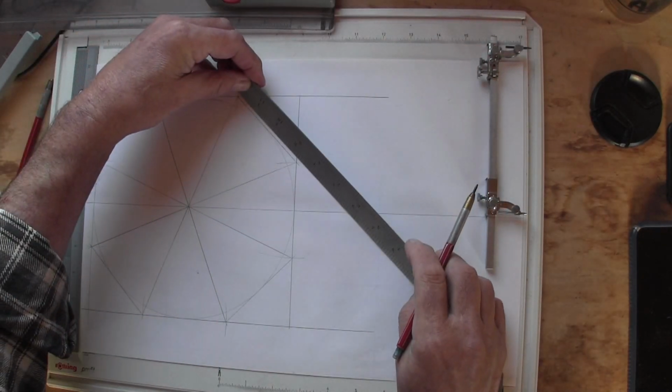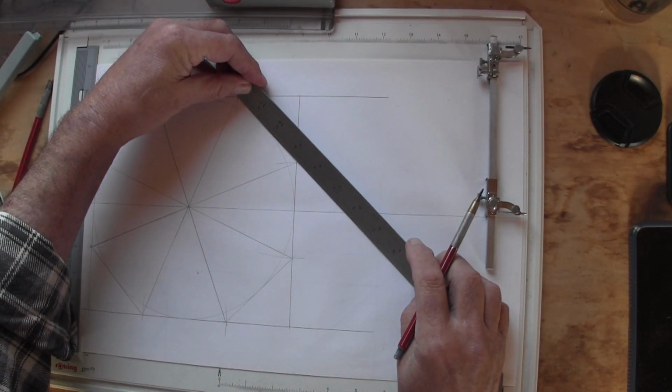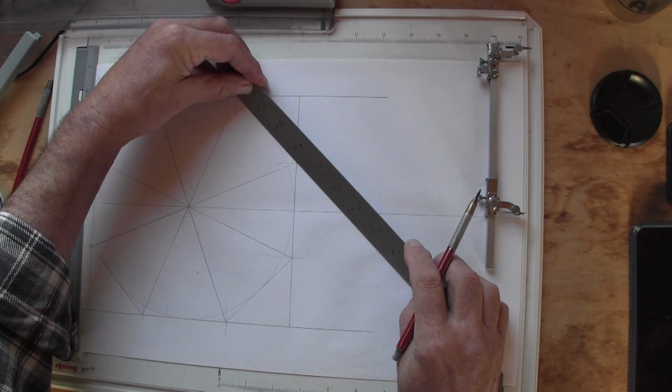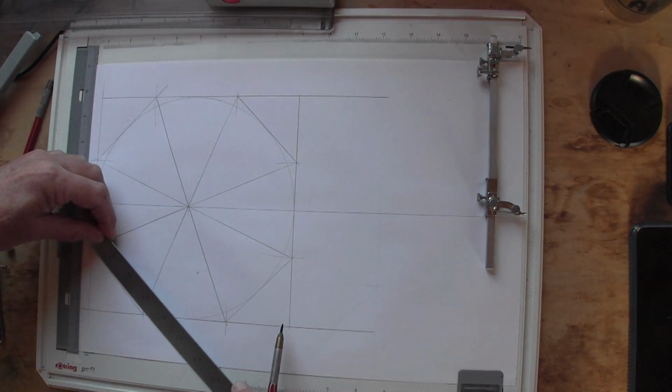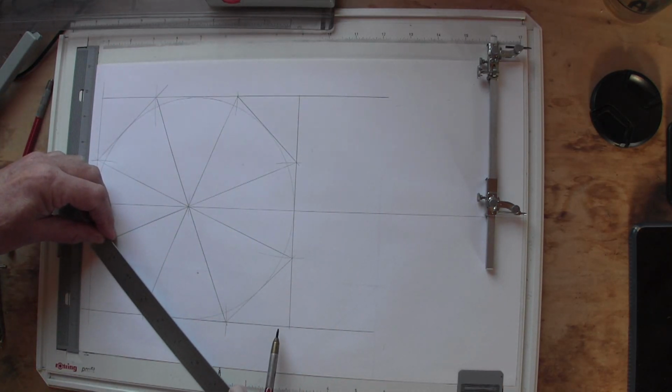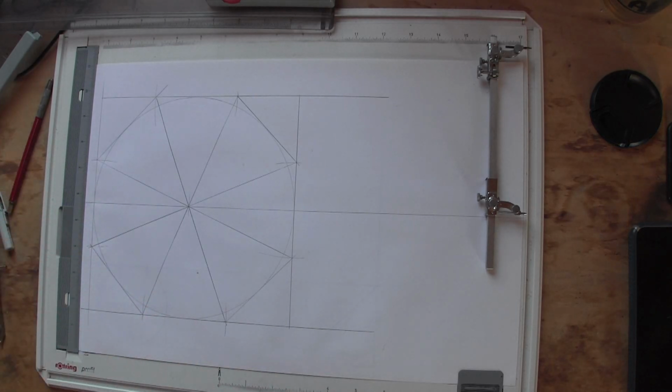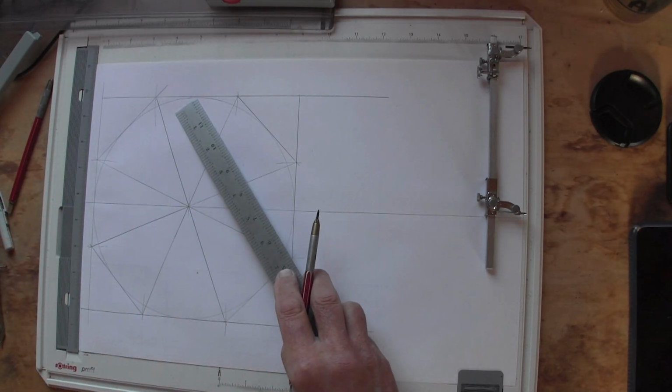It's 3.3, and these come out just slightly longer. Well, that one's 3.3, so that one's almost 3.4, and that could be because this line's a little off here.